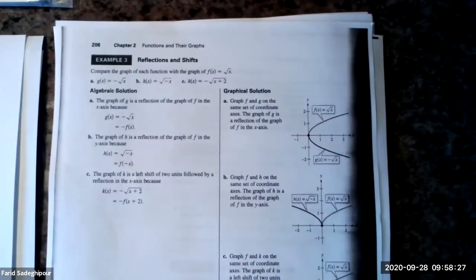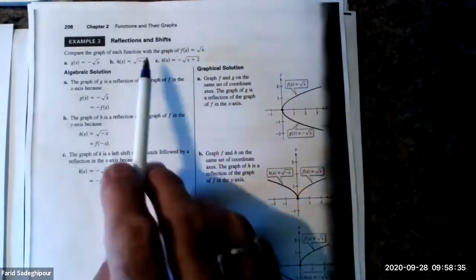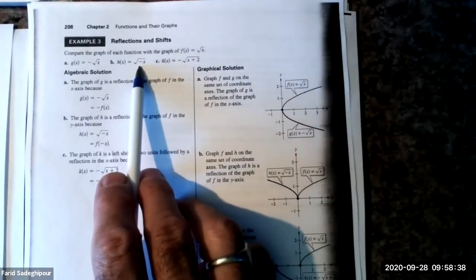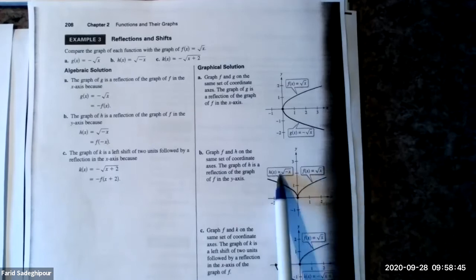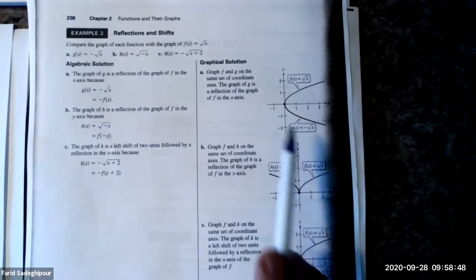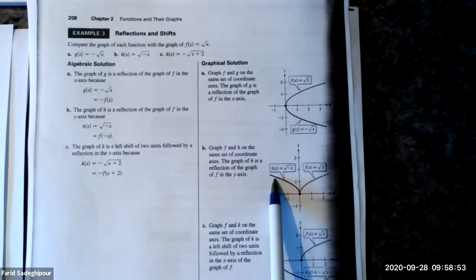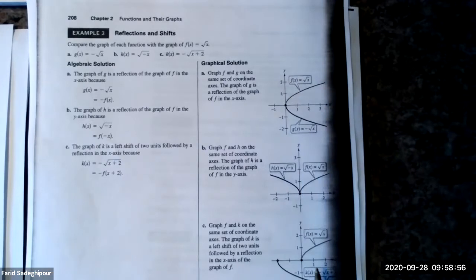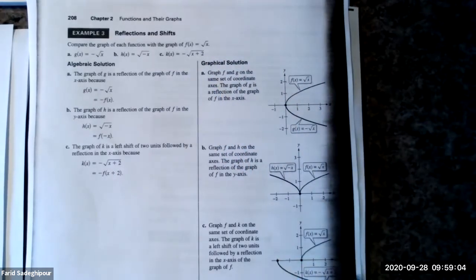This is also about the radical x. If the negative is outside, the reflection is like that. If the negative is inside the parentheses, or here under the radical, then that's how you have it. And then the last one would be a shift, which means you take this one and shift it, because positive, you shift it negatively. So this goes to the left.